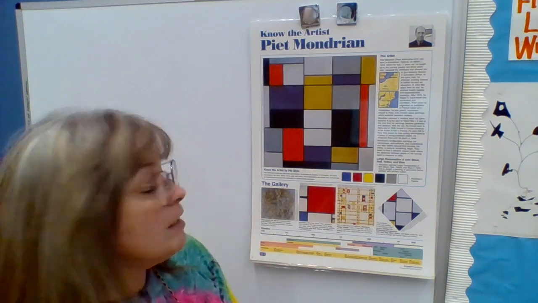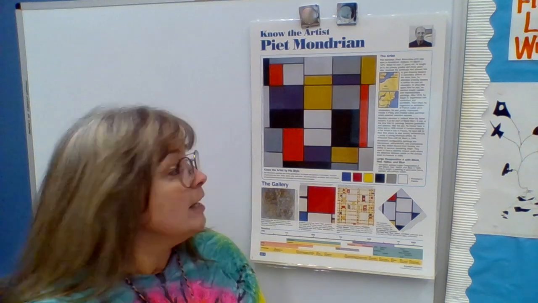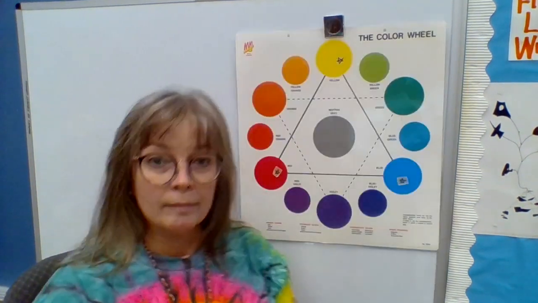He died in 1944 in the United States, and he is known as one of the greatest abstract artists of the 20th century. So, Pierre Mondrian, our artist of the week.